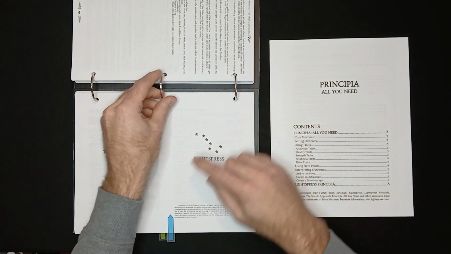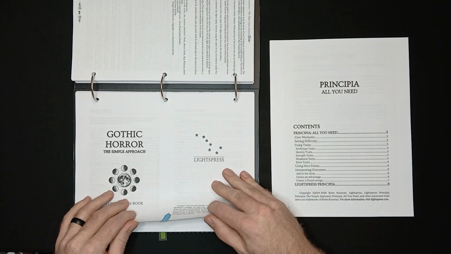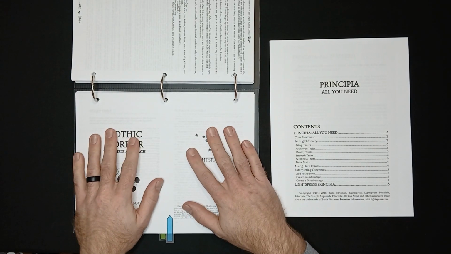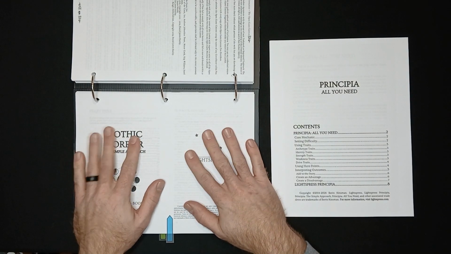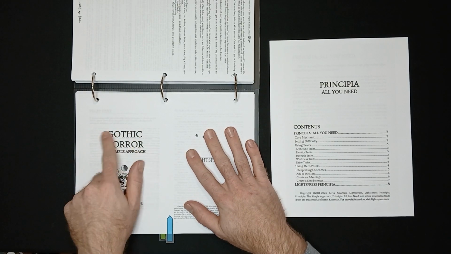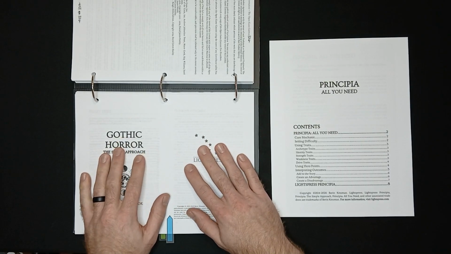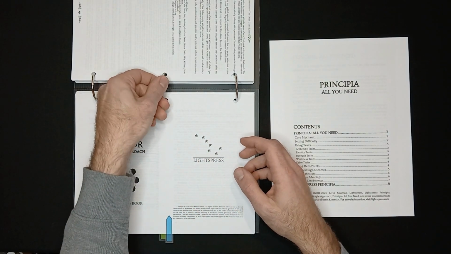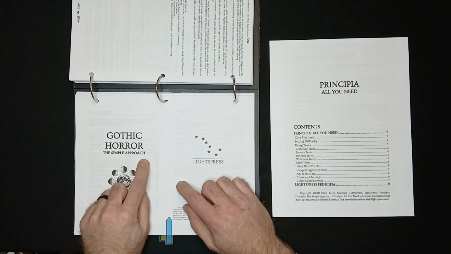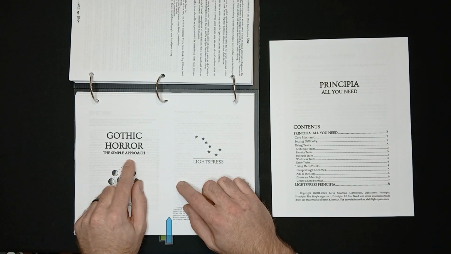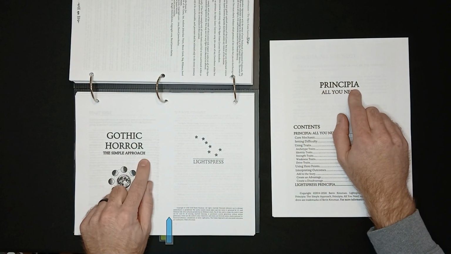If you take a look at that video, we used this book a little bit to come up with some character stuff, and it also has setting and plot hook stuff, all in this Gothic horror theme. But it's one of many books that covers a specific theme, which is supplemental material for Principia, the Simple Approach.